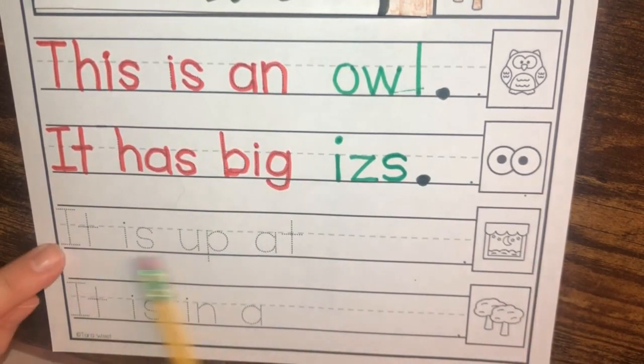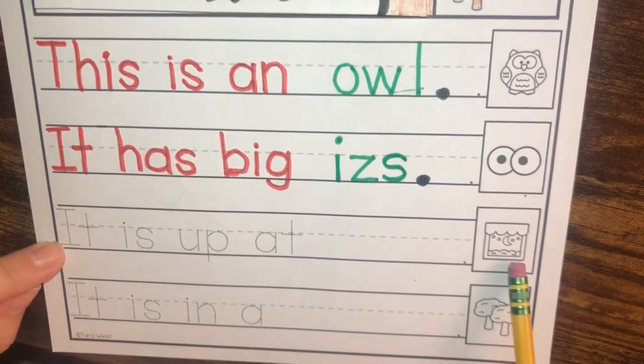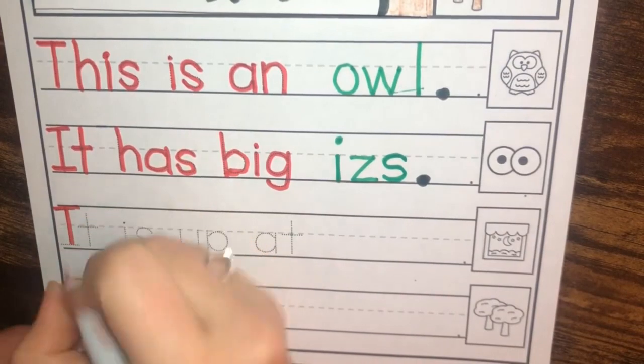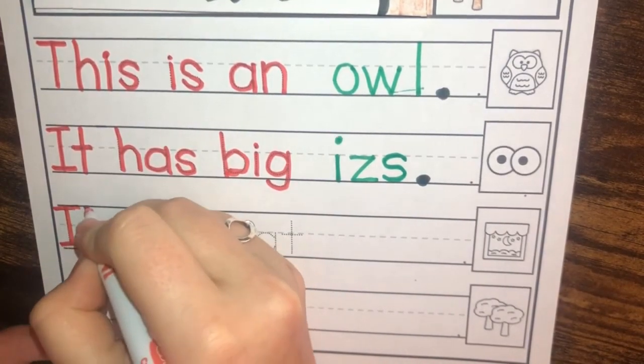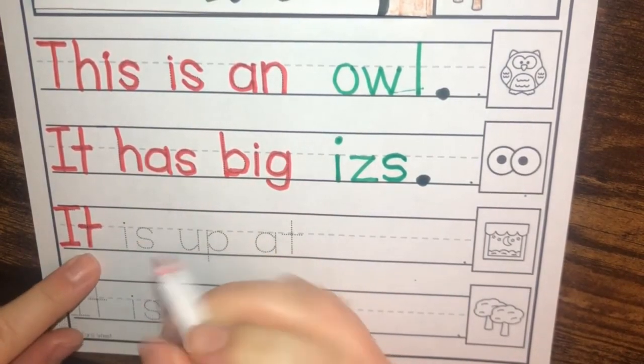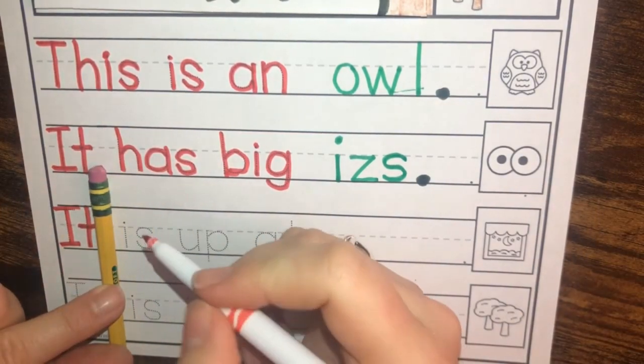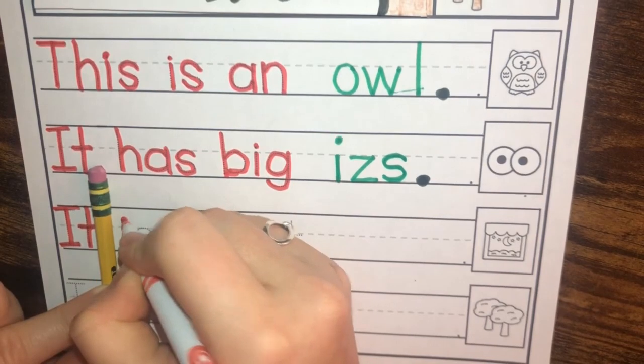Next one, down here. Something about the nighttime. Let's read. It is up at night. Okay. Sight word. It. Red. Here we go. T. It. Finger space. Is. Sight word again.